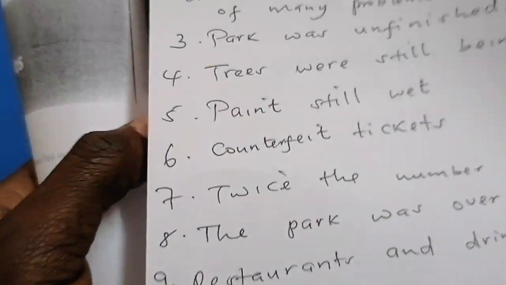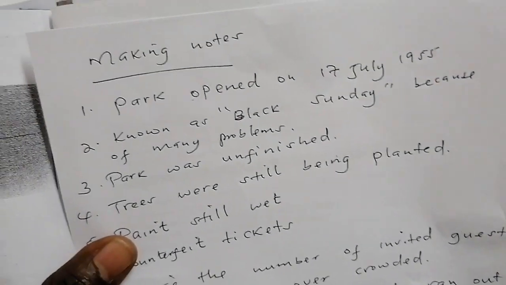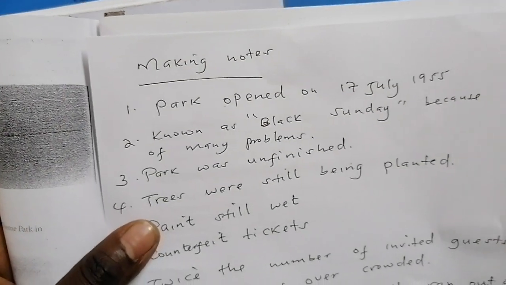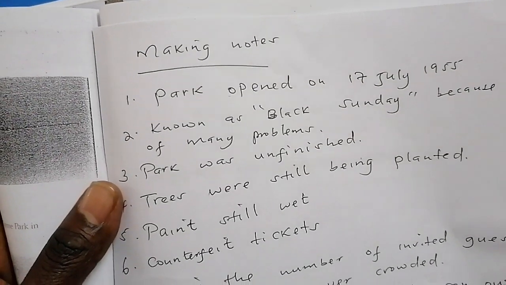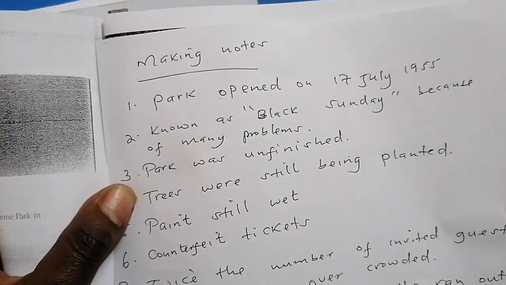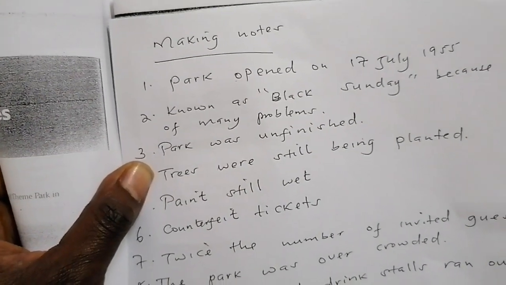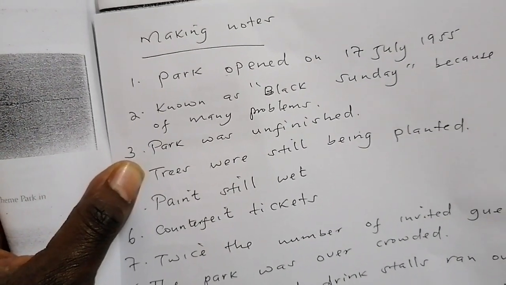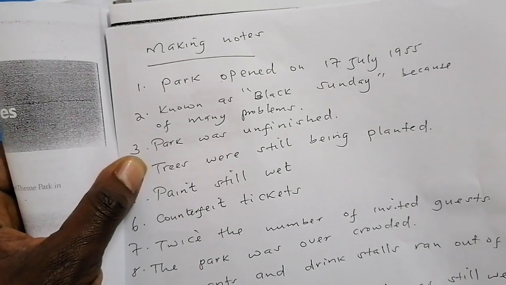So as for the notes, this is what I expect from the students. That is how you're supposed to make notes. You are either supposed to number your work or you're supposed to bullet them, whatever the case, so long as you've made your notes. So the first point here regarding the opening of Disneyland: park opened on 17th July 1955, is very important.